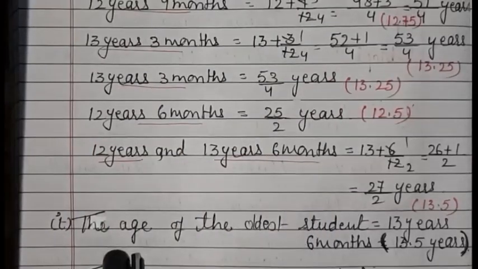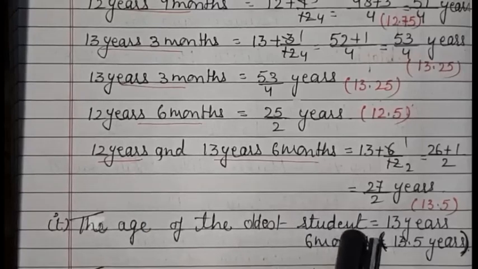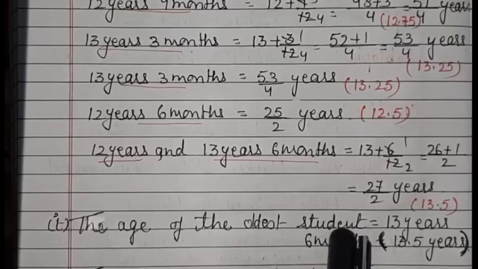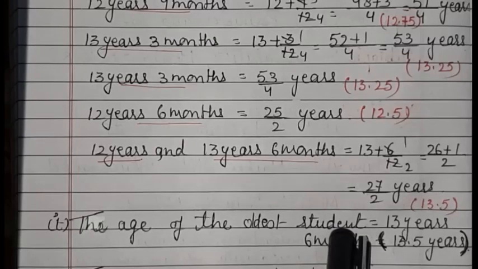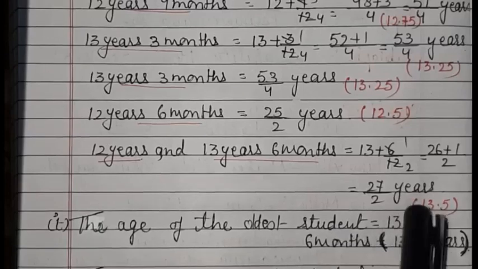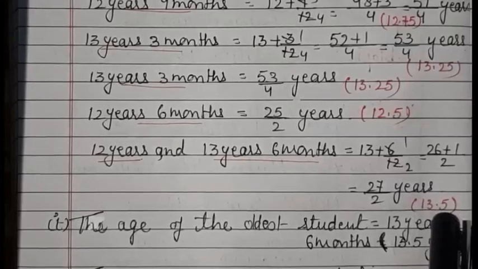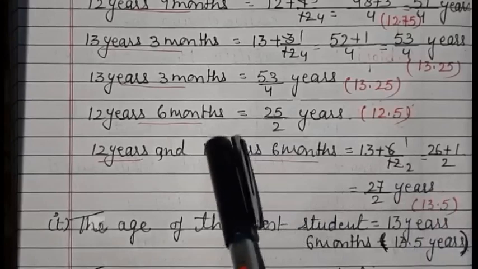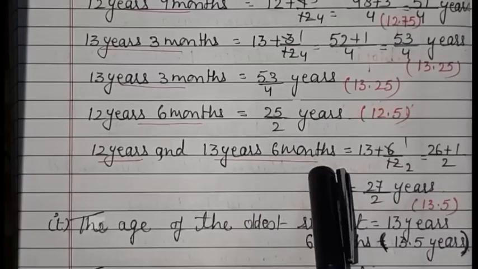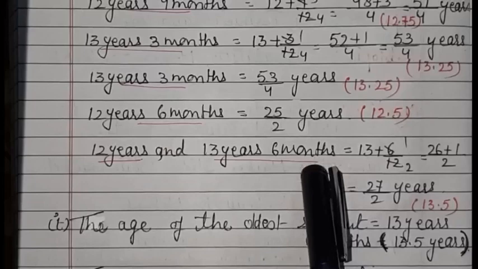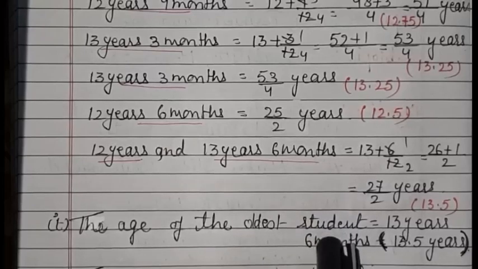Now give the answers. First part, they are asking for the age of the oldest student. To find the oldest student, we have to see the decimal numbers, right? So when you check all the decimal numbers, 13.5 is the oldest one, the bigger number. 13.5 is the bigger number. So that means the 13 years 6 months student is the oldest student, right?